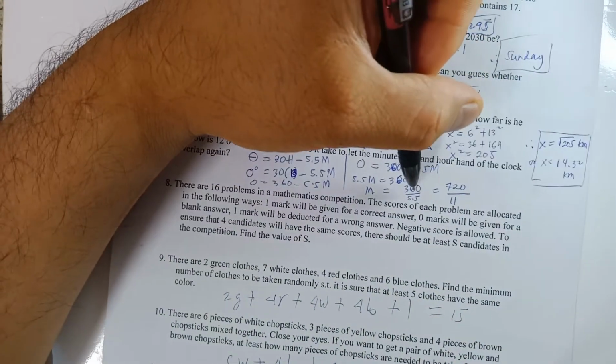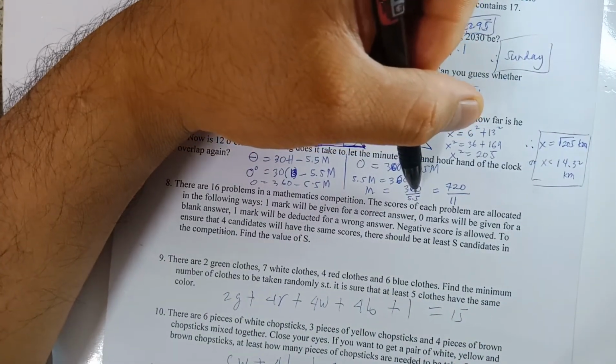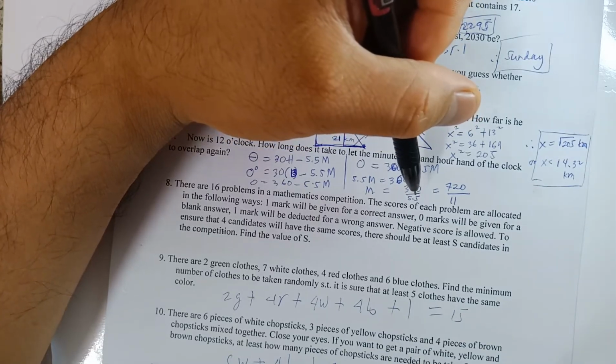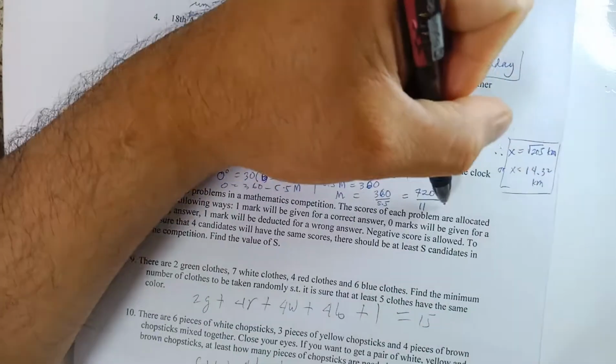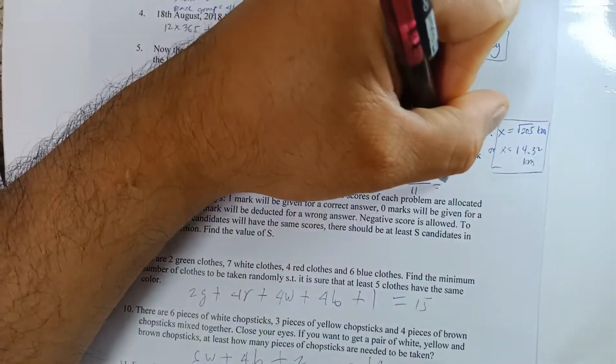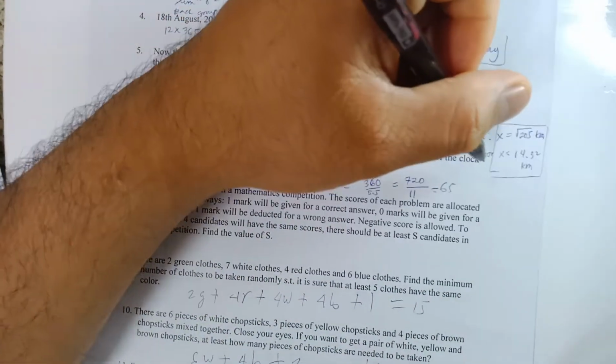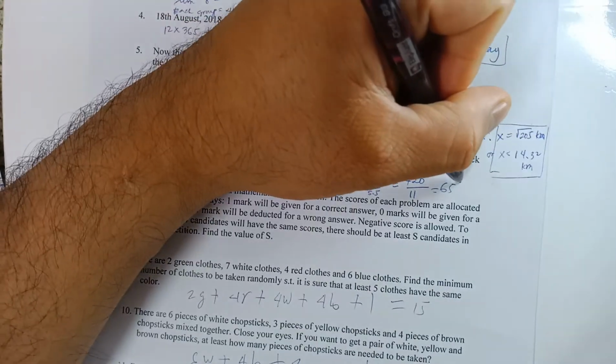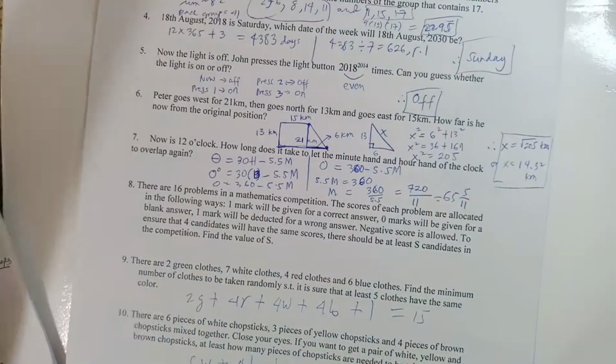We multiply the numerator and the denominator by 2 to make the denominator a whole number, 11. And we can rewrite that in mixed number form, which is 65 and 5/11.